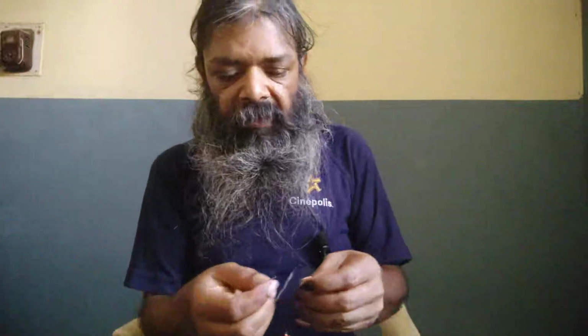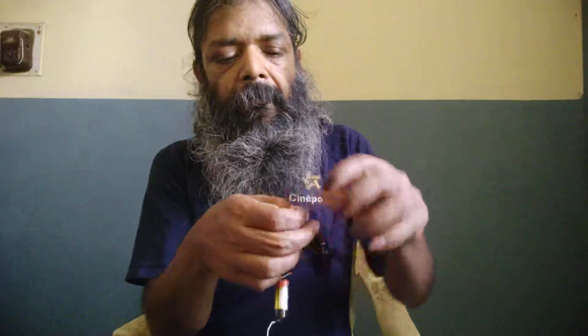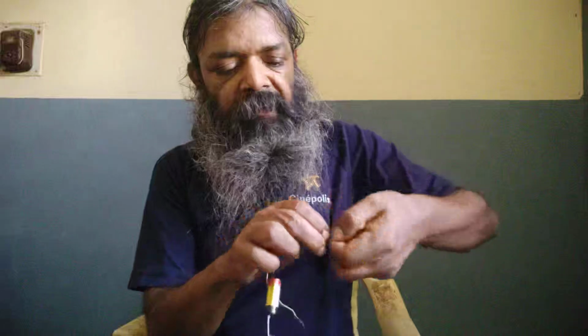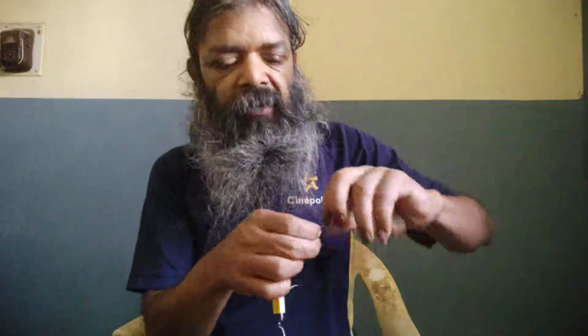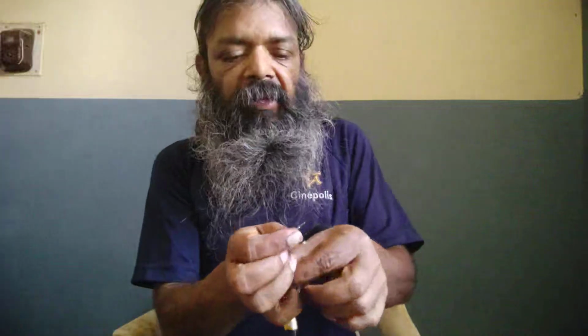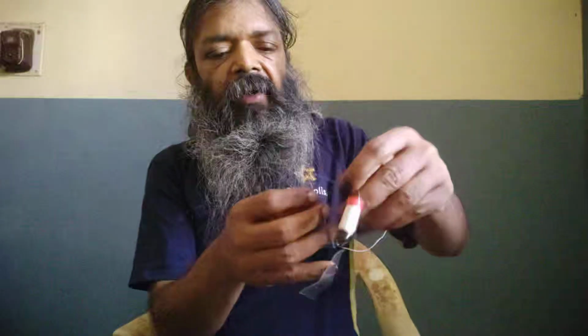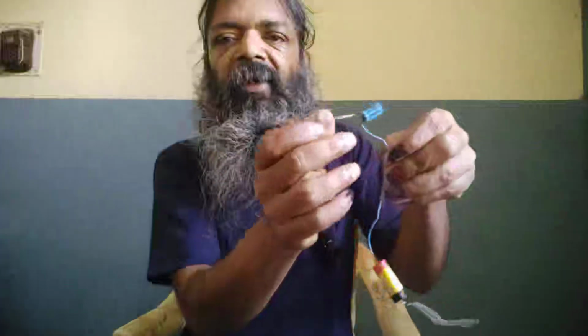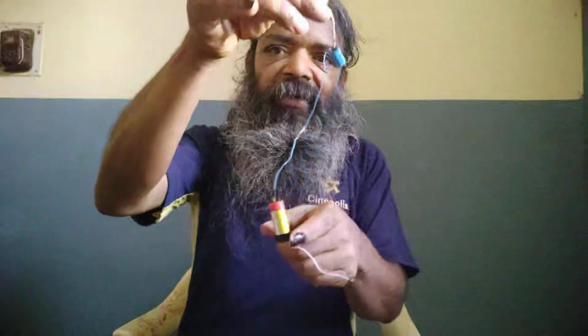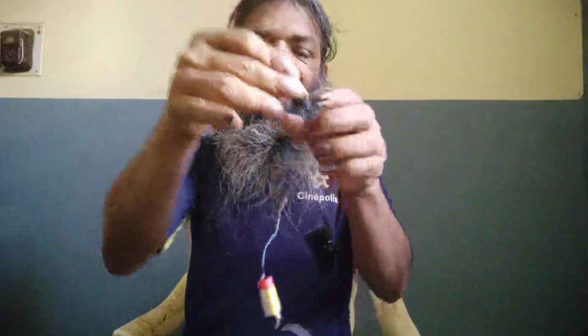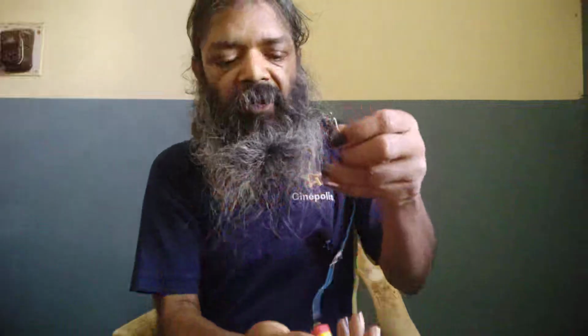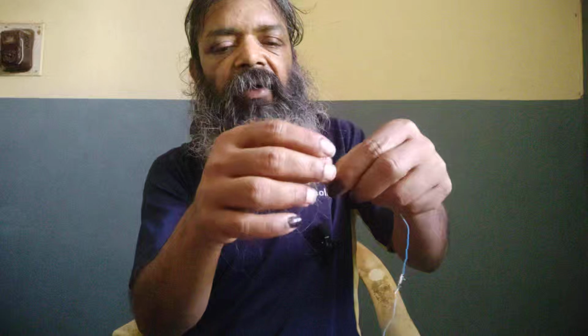Resistance is now with the battery positive end. Now I will tie this capacitor with the resistor. This is now an RC circuit. With the RC circuit, now this is a battery, resistor and a 1000 microfarad capacitor, and now I'll put a diode.